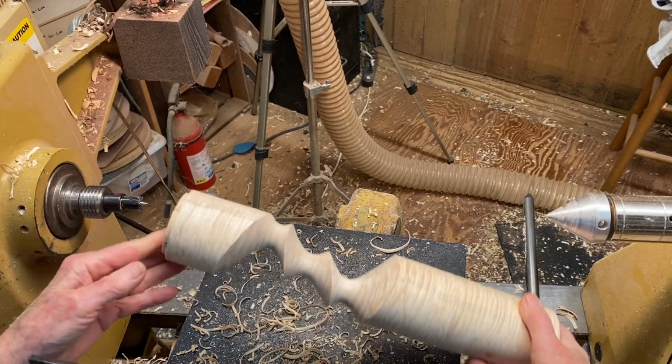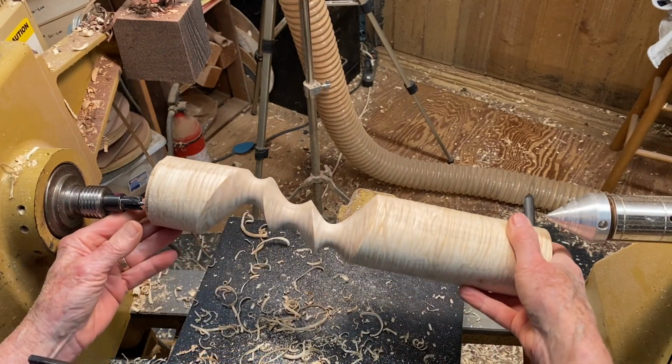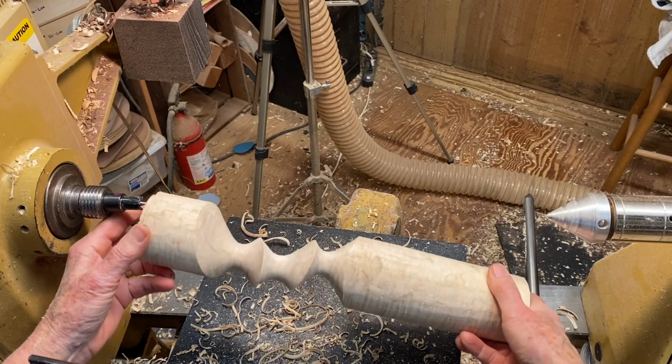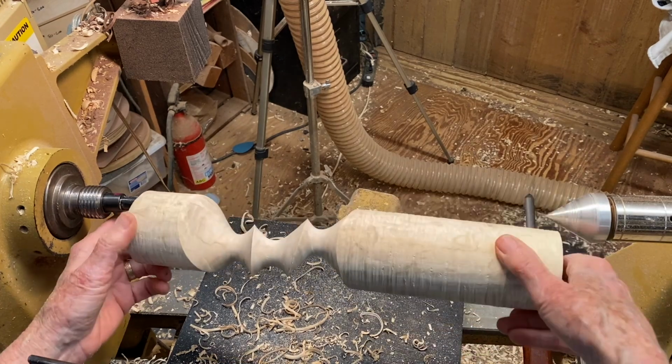Now it's time to change the axis, and because I have a sequence, I'll know which number to go to next.